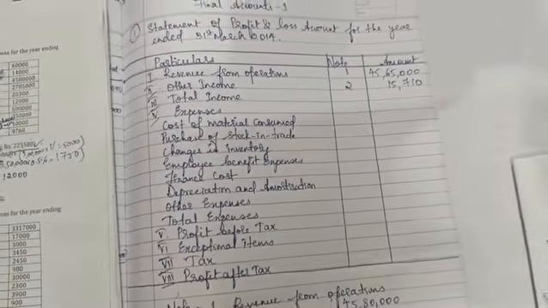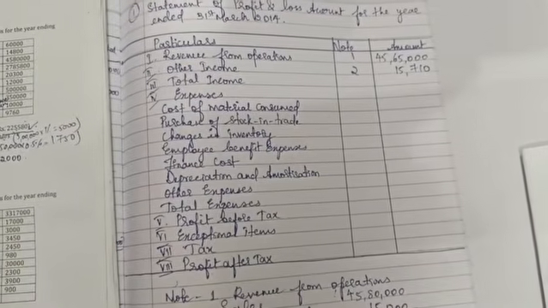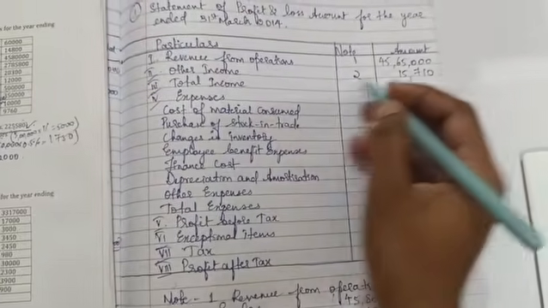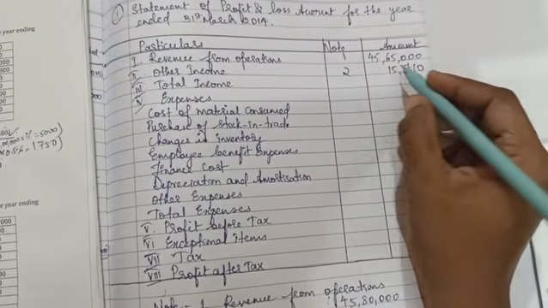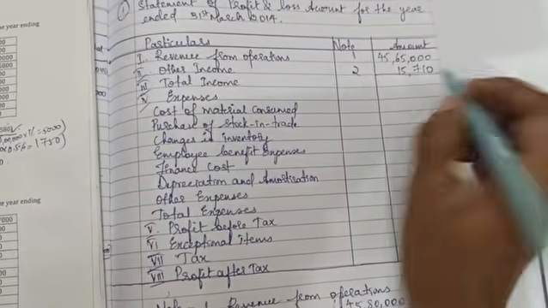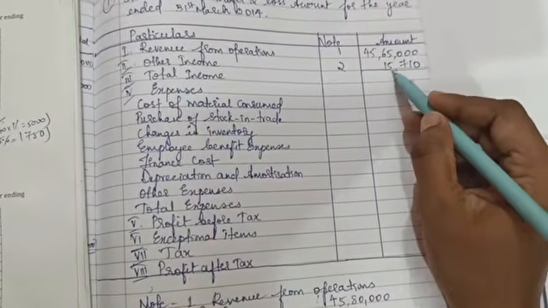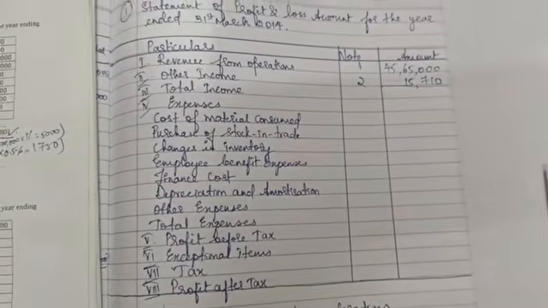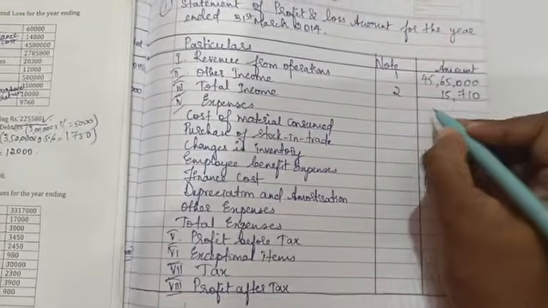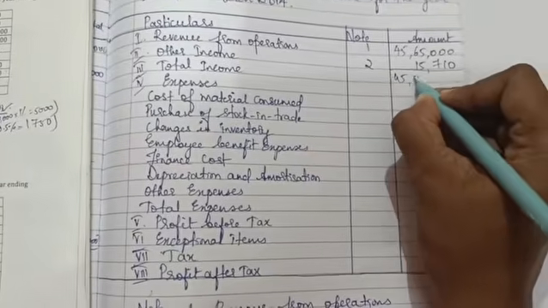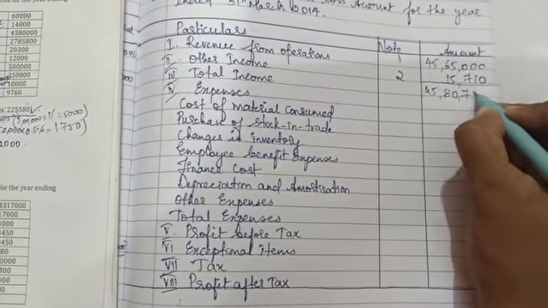Okay. Now we have to add both note number 1 and 2, wherein we'll get to know what is the total income. Okay, 45 lakh 65,000 plus 15,710 would be 45 lakhs 80,710.